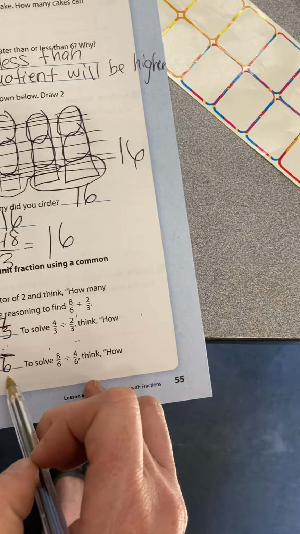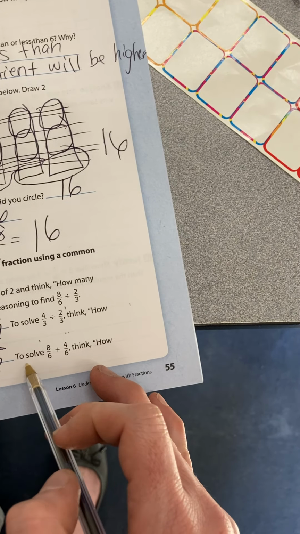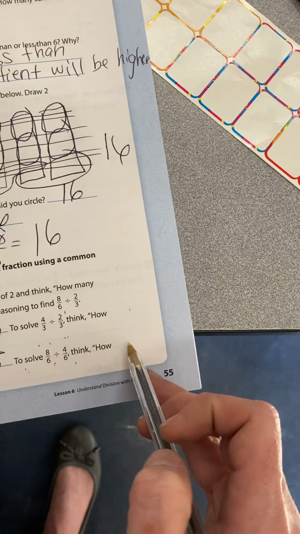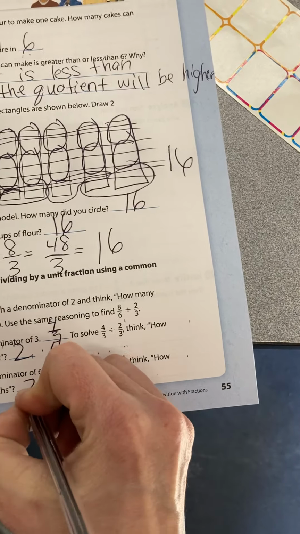So what did I do to 3 to get to 6? I multiplied it by 2, so this is 4/6. 8/6 divided by 4/6. Think how many 4/6 are in 8/6. So 2.